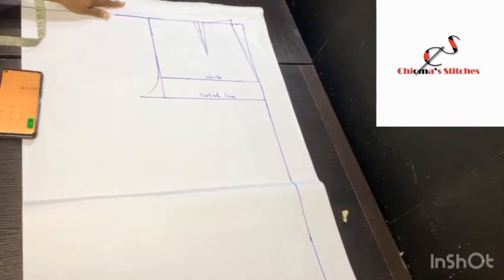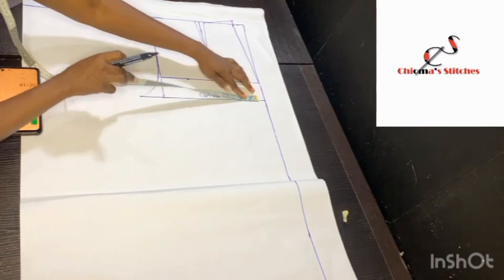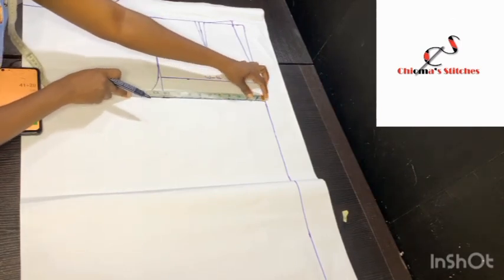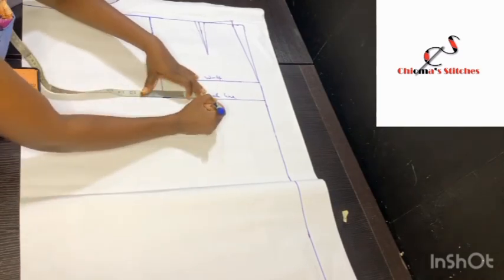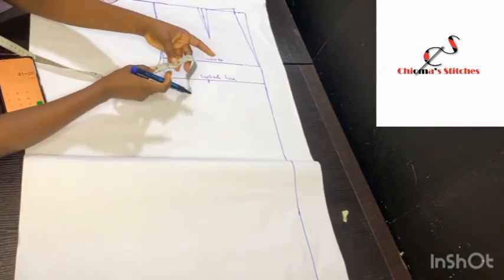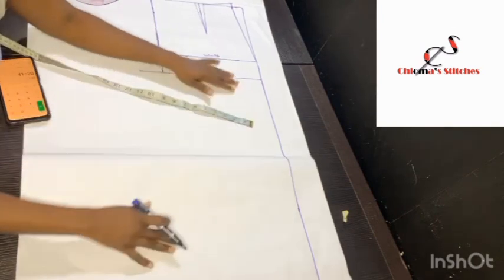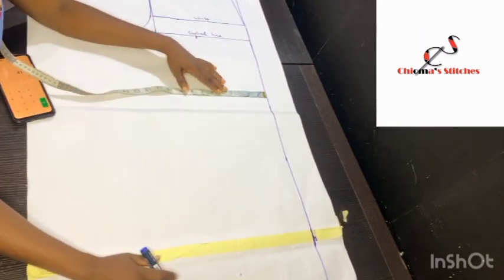Okay, so now from here I am going to divide this hip line into 2. I'm dividing it into 2 so that I can find the middle. And so here is the middle, and from this middle I am going to be marking out. So what I have here is 6.2. So I'm going to be marking 6.2 all the way to the end as the middle of the trouser.